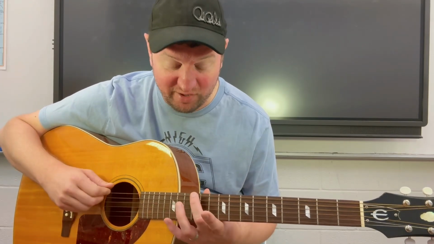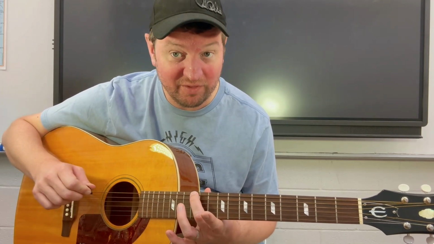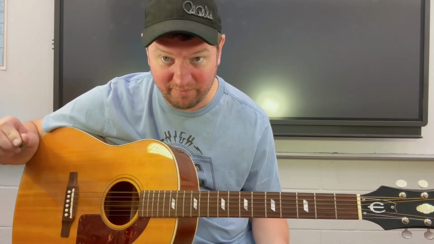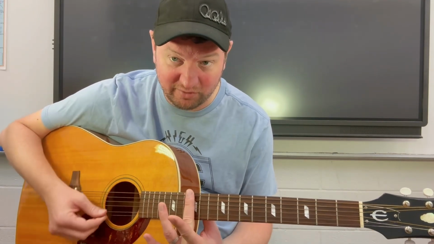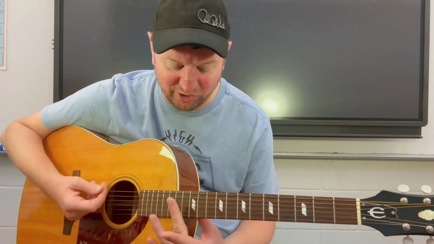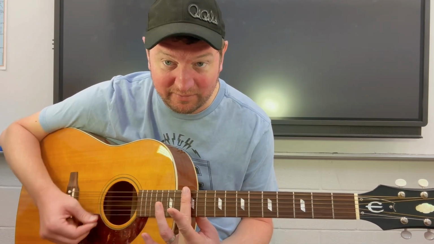It's actually the same note as the regular 12th fret, but now it sounds a little bit different. You can do it with all the strings. It's really cool. Just make sure you do it above that metal piece.